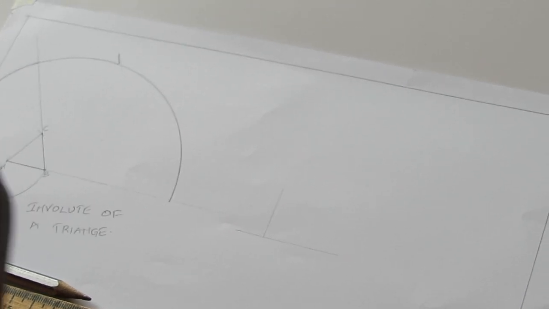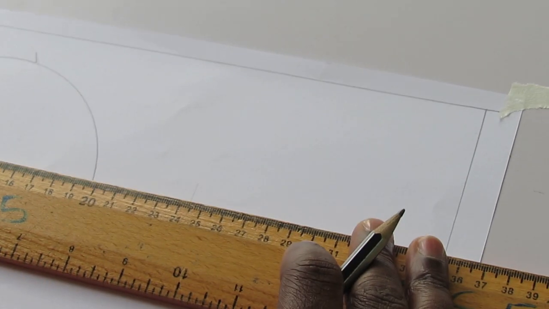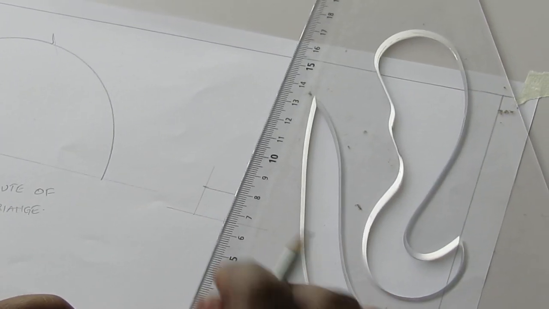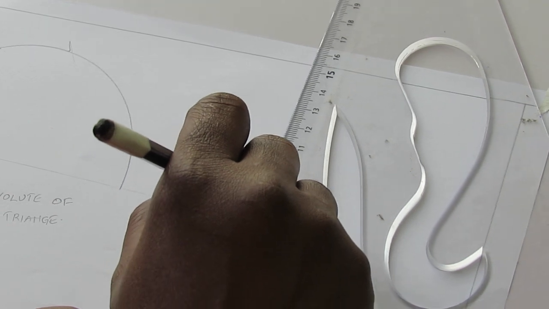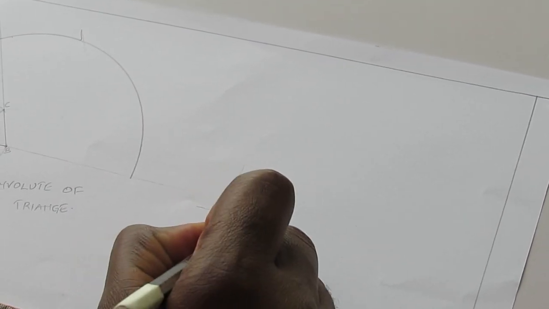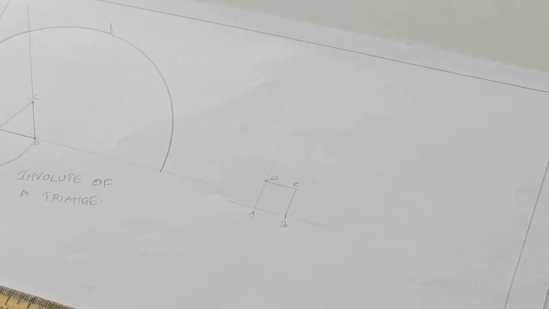Then I come here, I make an arc up there. I make another arc up there. After doing that, I'll now join them like that. And that is now my square. Now after doing this, we want to unwound. Let me call these points A, B, C, D.